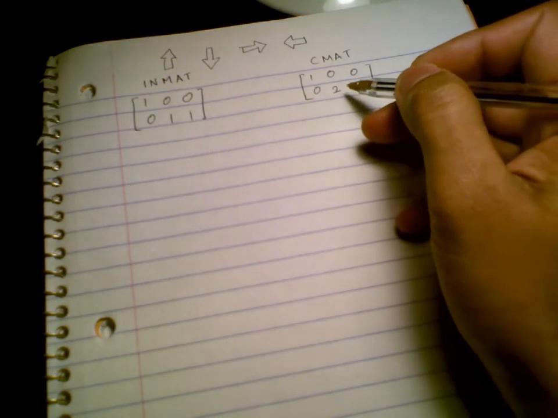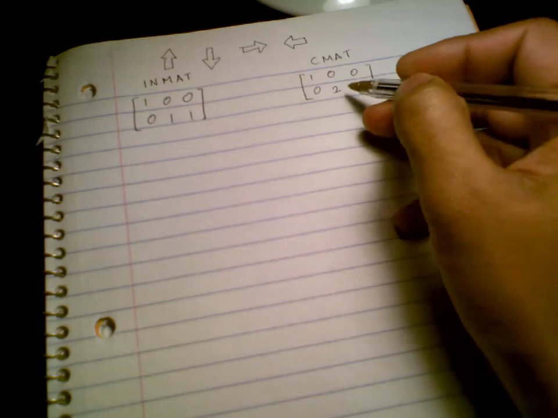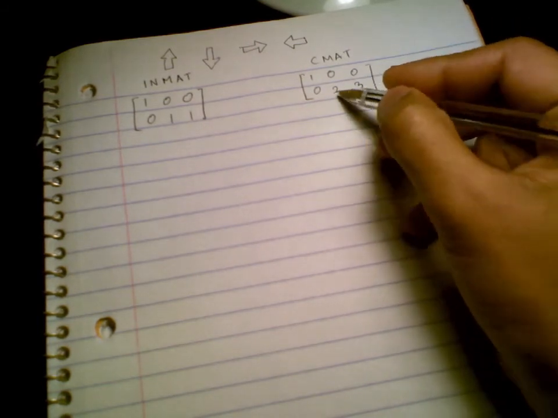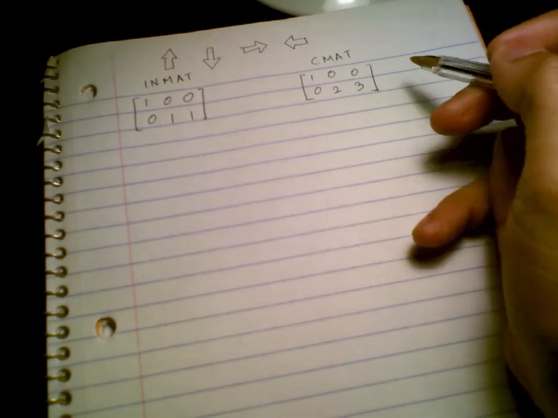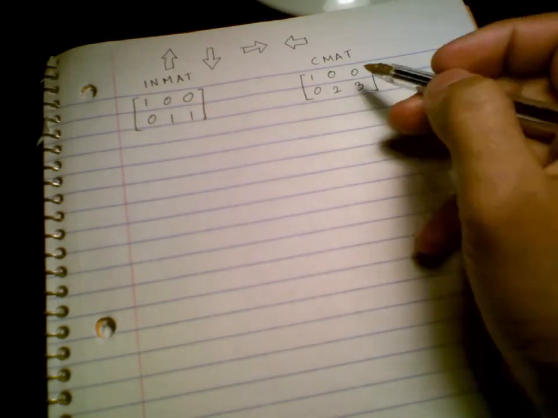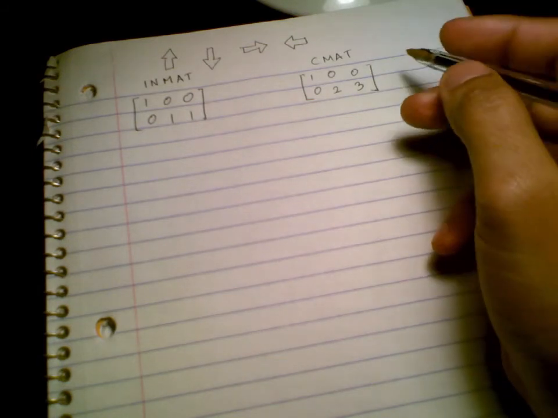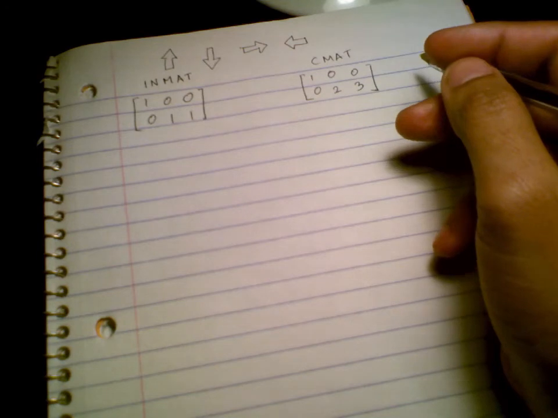Remember, if we do all these things correctly, then all the adjacent numbers will be just a single number, not like now where 2 and 3 are different, and all those unique numbers would give us the number of clusters. So that's the basic idea that we have.